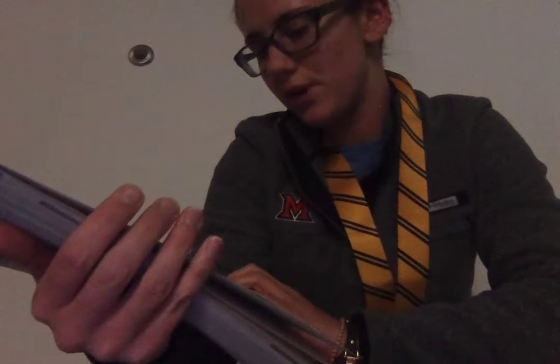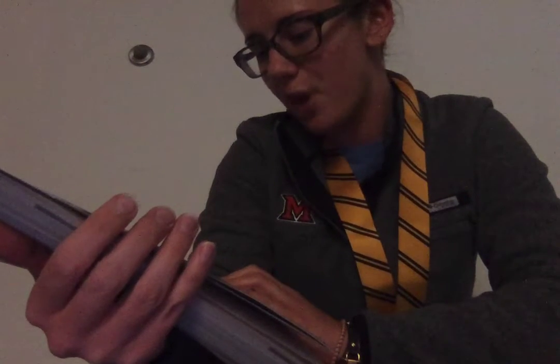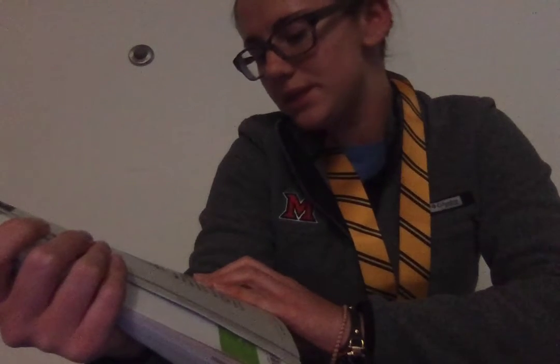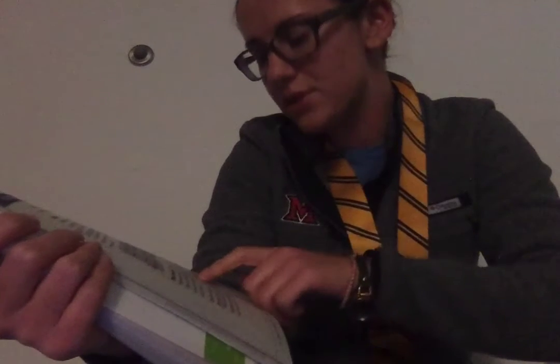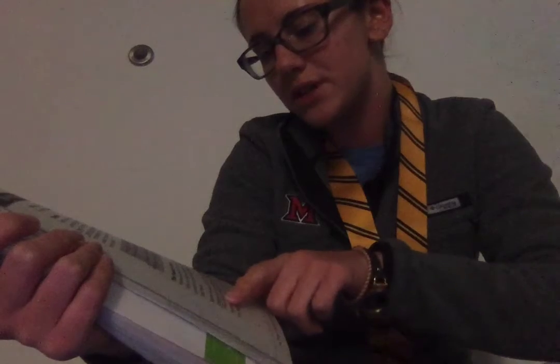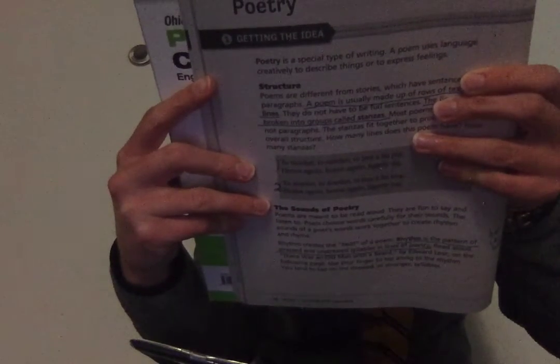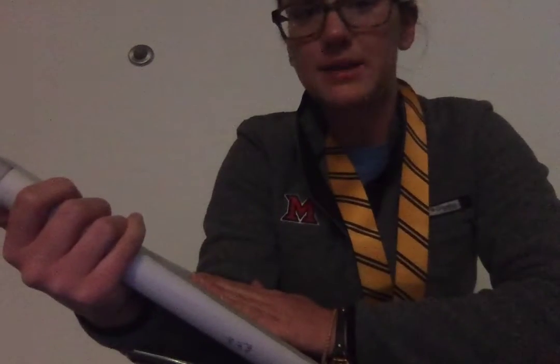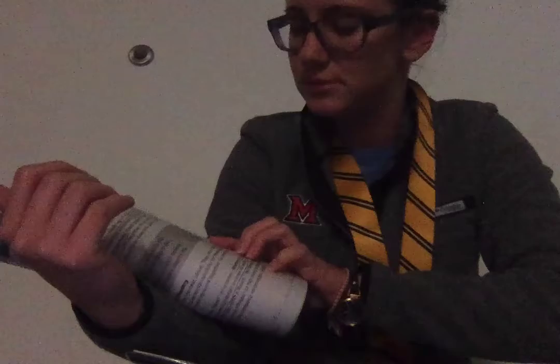Now we're going to go into the sounds of poetry. Now, you have rhythm, which is the beat that you can read the poem to. So rhythm is a pattern of stressed and unstressed syllables in lines of poetry. And then you have words that rhyme, and they have the same ending. So you have pat, sat, cat, hat, all have the same ending, so they rhyme.